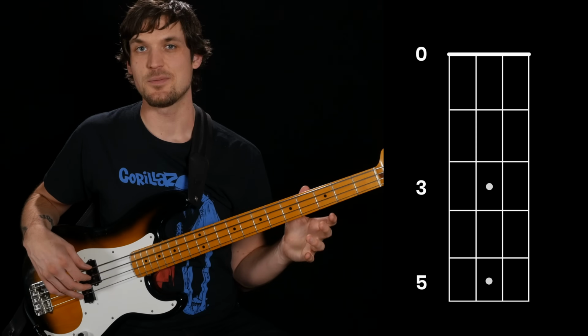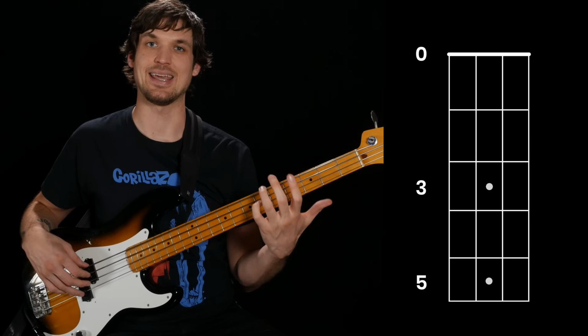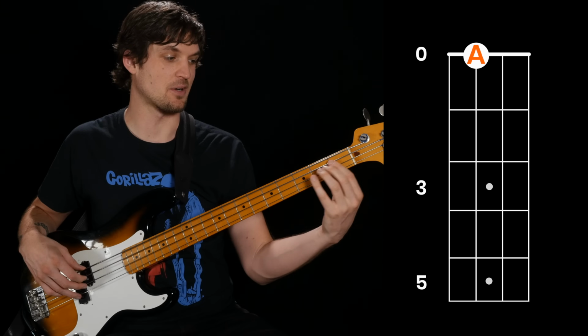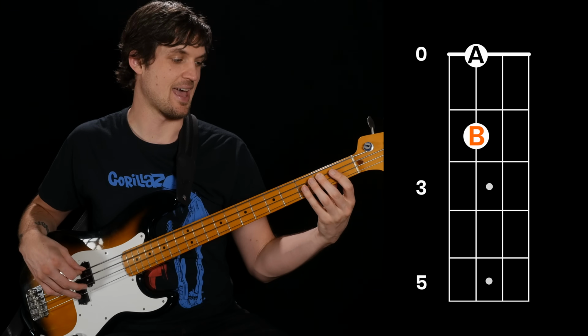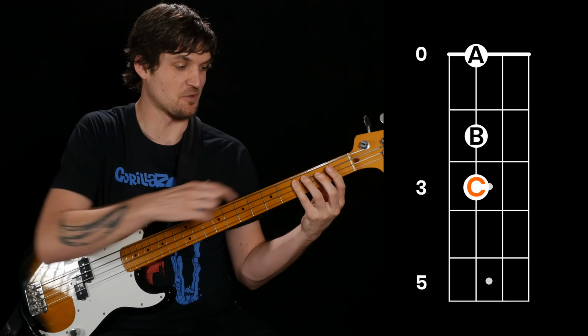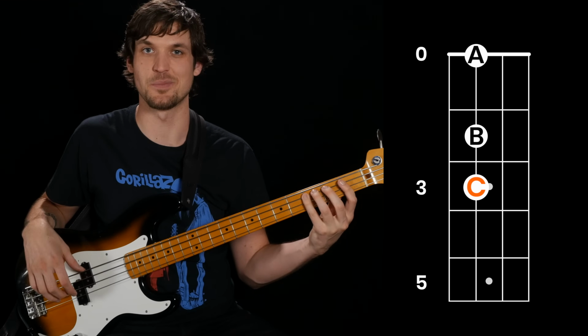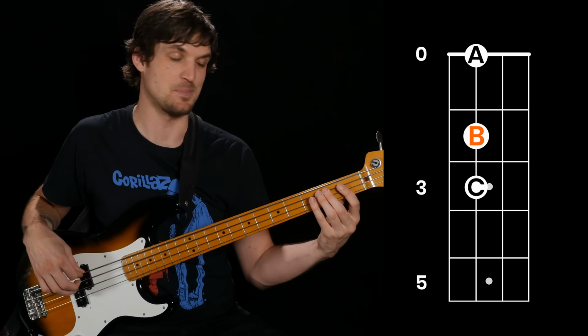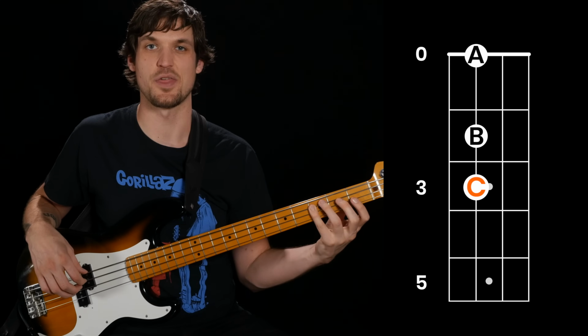Now we're going to learn A, B, and C. So our open string is A, and then for B we go to the 2nd fret, and then for C we go to the 3rd fret. Those are right next to each other, right? Buddied close, no black key. So A open string, B on the 2nd fret, C on the 3rd fret.